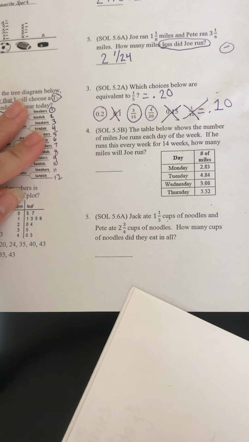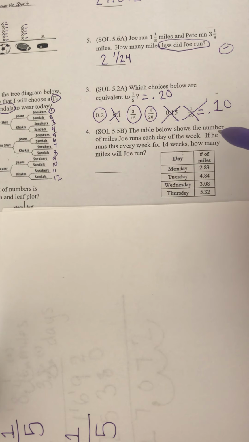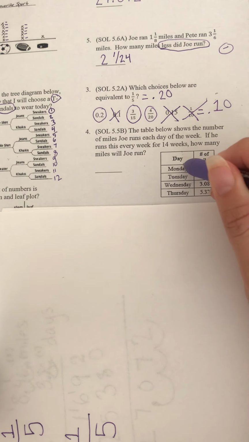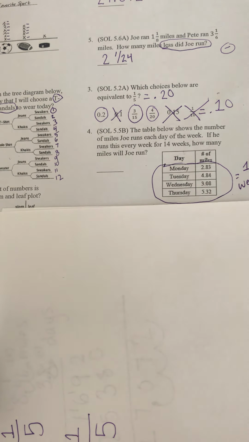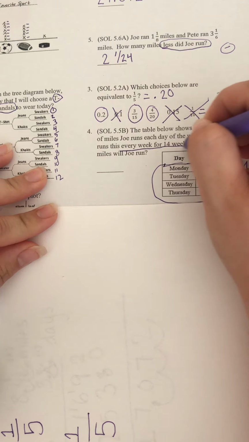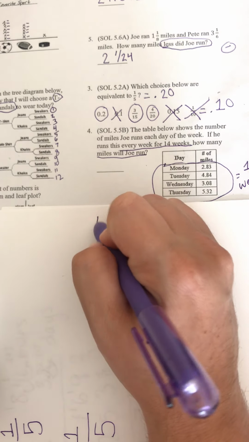All right, number 4, we're going to look at a table together. The table below shows the number of miles that Joe runs each day of the week. If he runs this every week for 14 weeks, how many miles will Joe run? Okay, this is a multi-step problem. First, we need to figure out how much does he run in 1 week? So we need to combine Monday, Tuesday, Wednesday, and Thursday. And then the problem says he's going to do this for 14 weeks. How many miles will that be? Okay. So 2 steps.